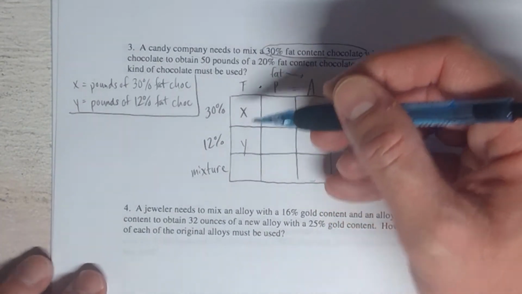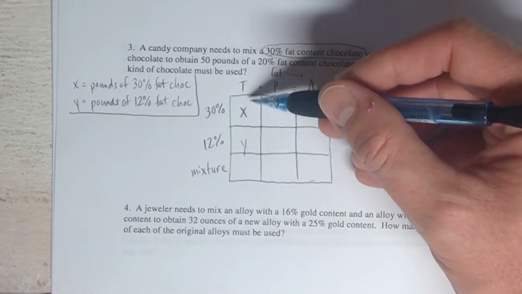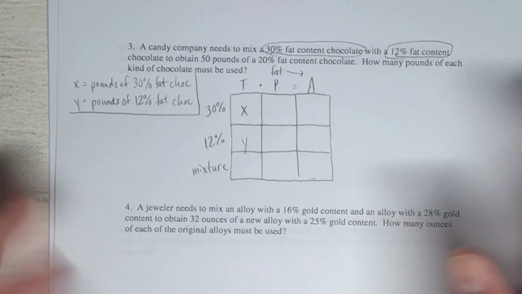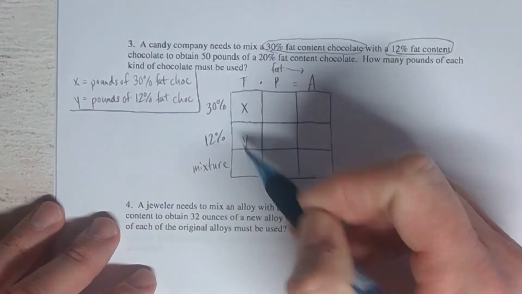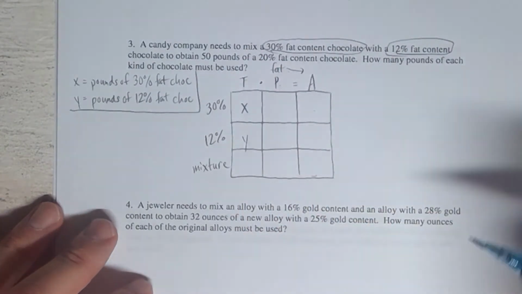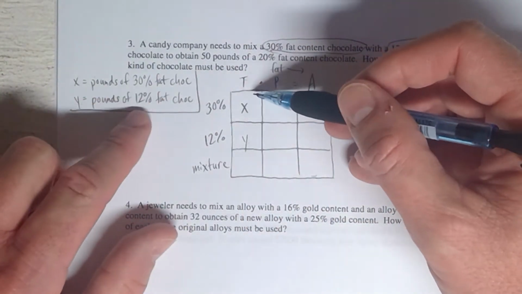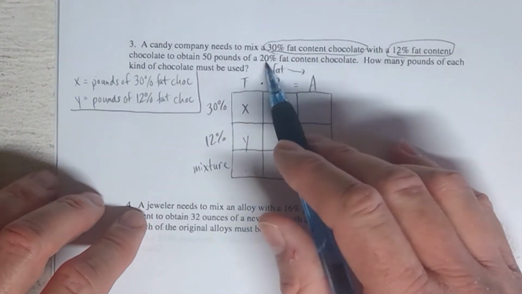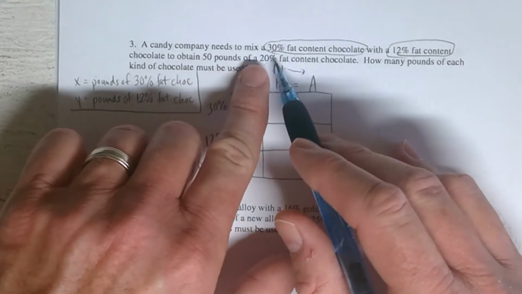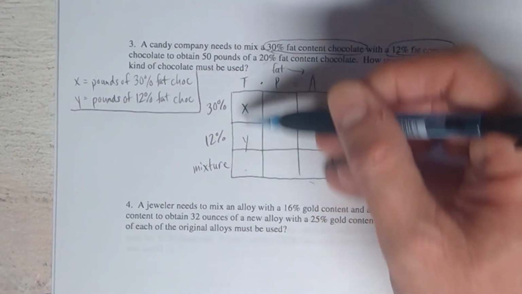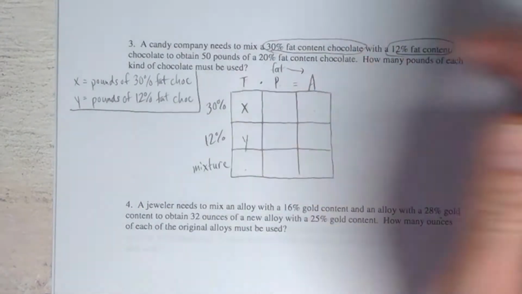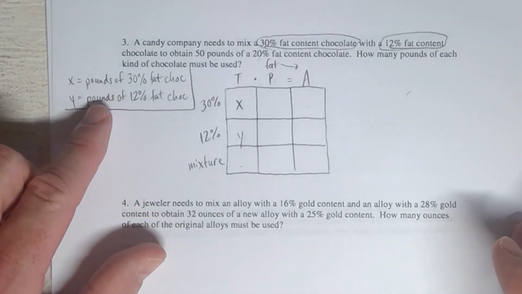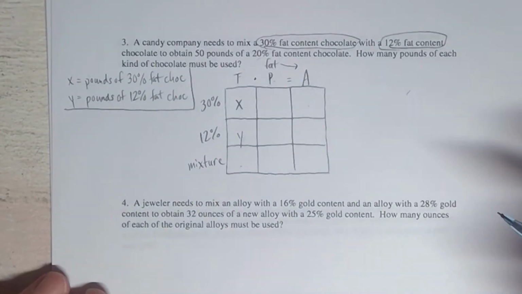Do we know the total amount of pounds? And again, why do we know that the pounds go here? Okay, because that's the total amount of the whole thing, and it's measured in pounds. Okay, the 30% fat, the 12% fat, and then the mixture, which by the way is the 20% fat. They tell us that it's mixing together to equal that. Okay, that is going to go in this first column. But we know that it's pounds because pounds is how the total amount of chocolate and fat is measured.